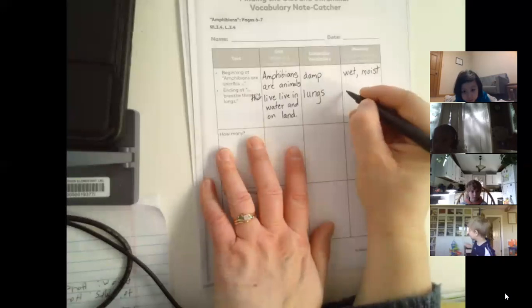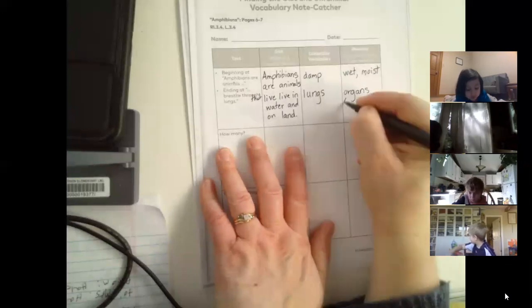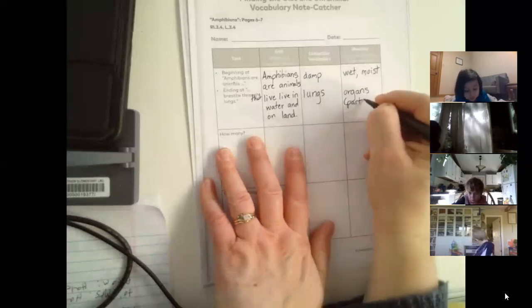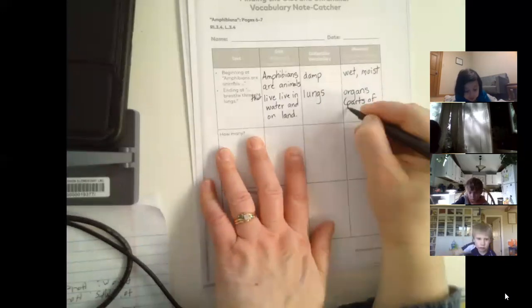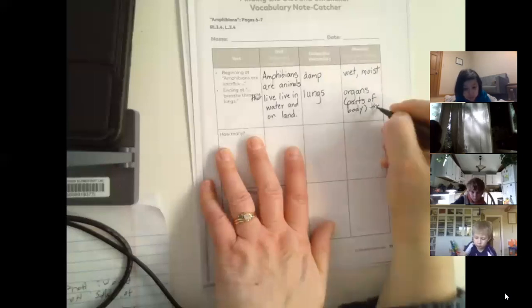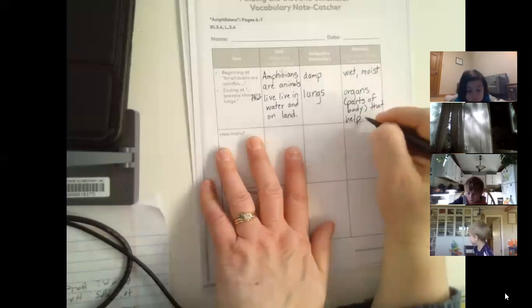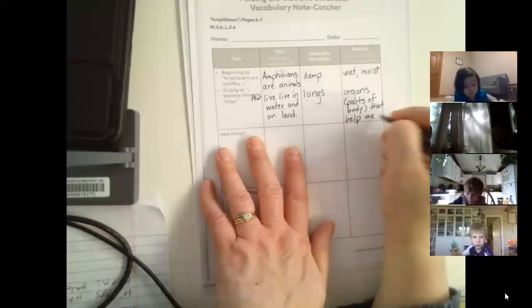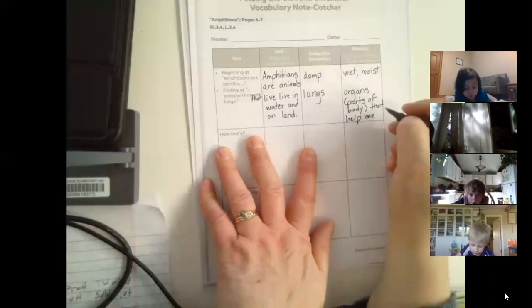Very good. All right, I'm going to call them organs, but I'm also going to say parts of the body, because if we didn't know what an organ was, that's not going to help us describe it, right? Parts of the body that help one breathe air. I would say you, but in this case it's the frogs, right? Help one breathe air. All right.